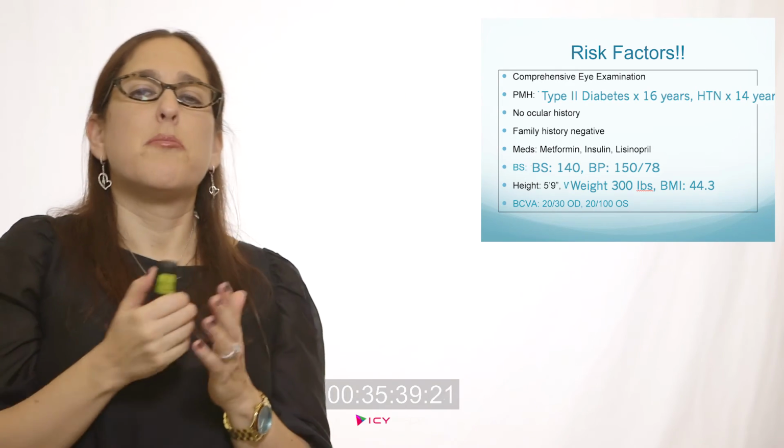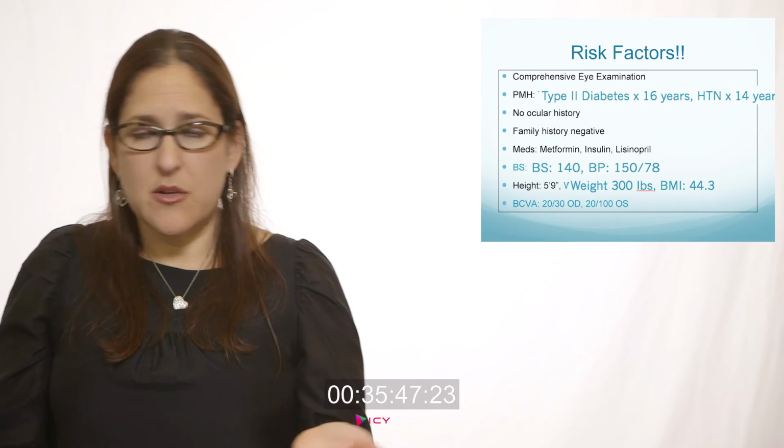She tells you there that her blood sugar is 140. Remember that it should be around 125 if we're taking a random blood sugar. And she has an unknown A1C. They don't know what it is. Her blood pressure was 150/78. We want it to be below 140.